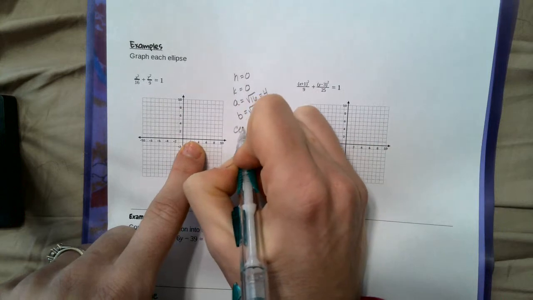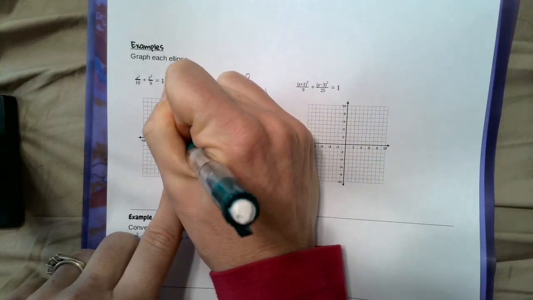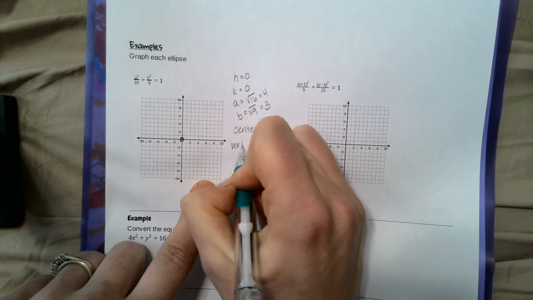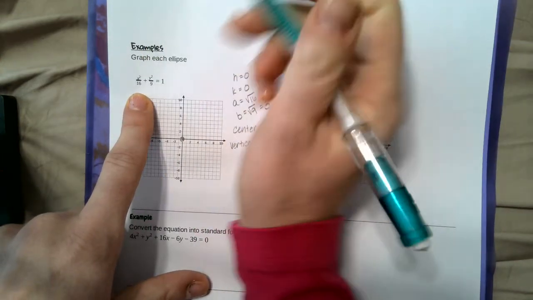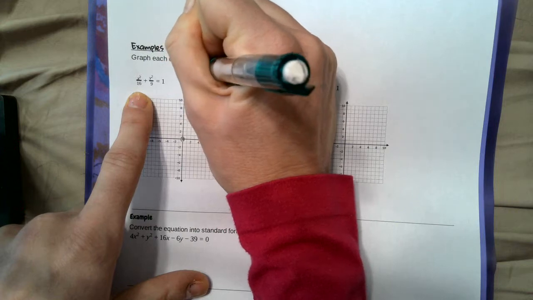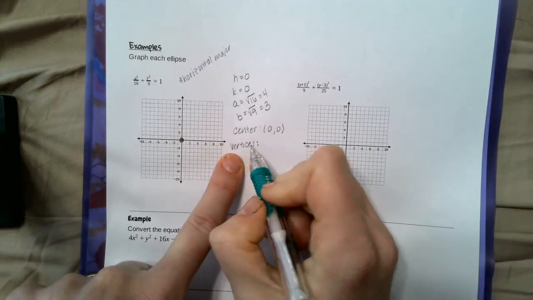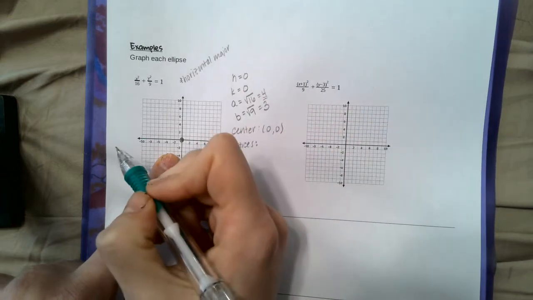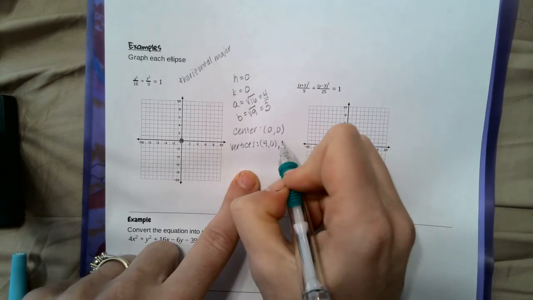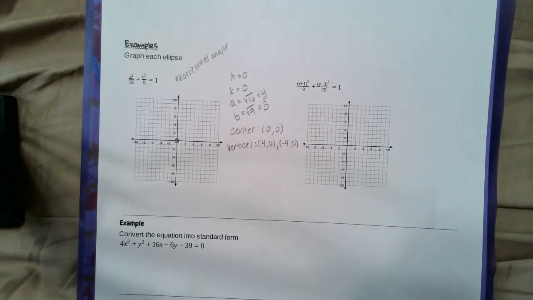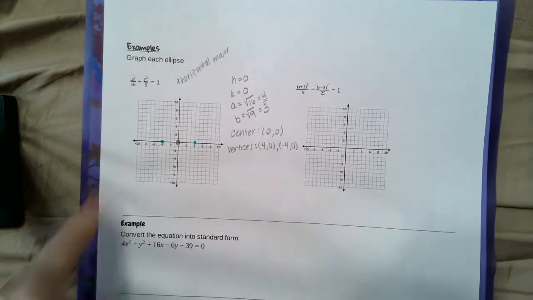Okay, so my center is at 0, 0. So my 0, 0 point is there. Okay, my vertices. This is opening horizontal because the bigger number is under x squared. So this is a horizontal major. So for my vertices, I'm going to go 4 units to the left and 4 units to the right. So my vertices are going to be at 4, 0 and -4, 0. I go 4 units, 1, 2, 3, 4, and 4 units, 1, 2, 3, 4. So there are my vertices.